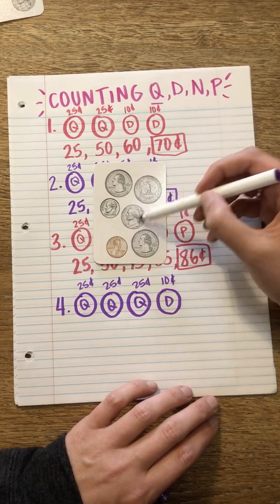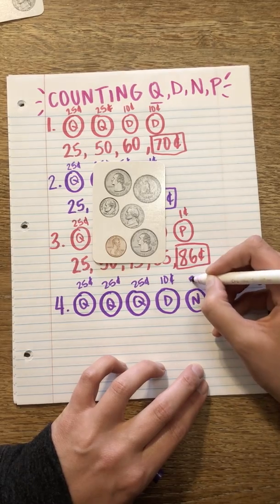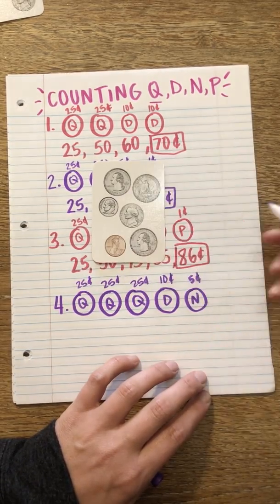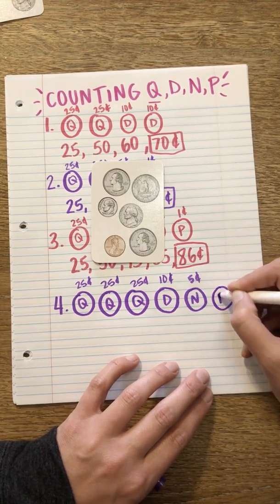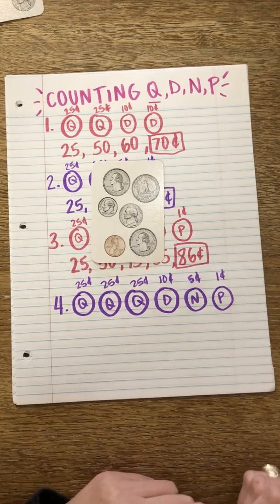All right. And then what's my next biggest coin? Don't forget about this little nickel in the middle. He's our next biggest. There's just 1 of him. We're going to write N with 5 cents. And just 1 little penny. He's easy to see because he's the only copper one. So we'll do P for penny, 1 cent. All right. Ready to skip count?